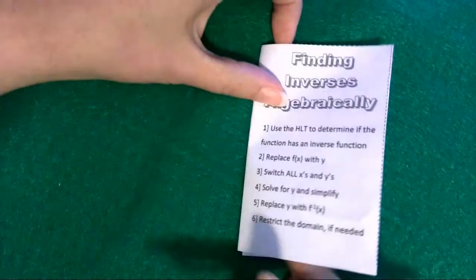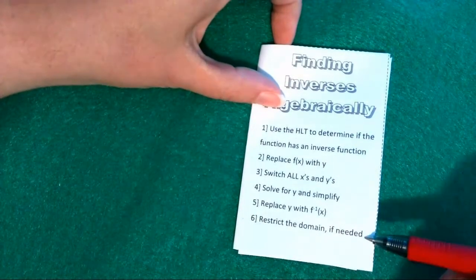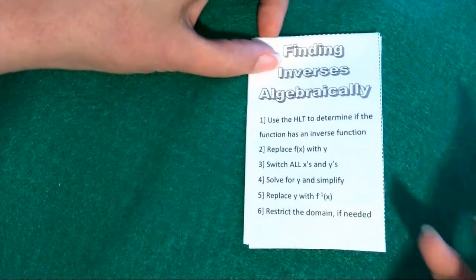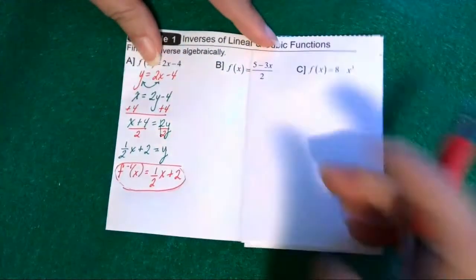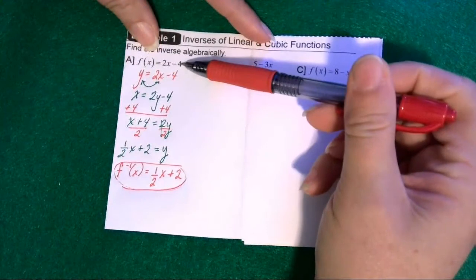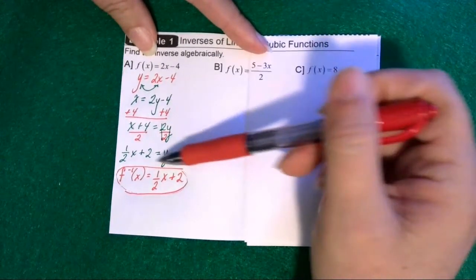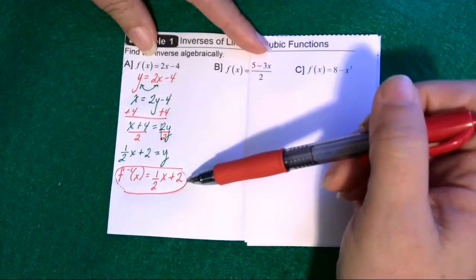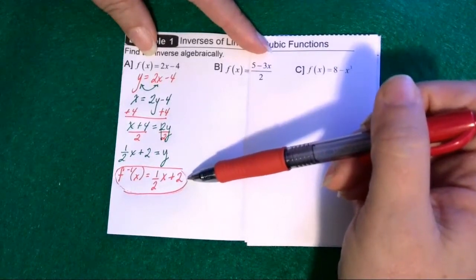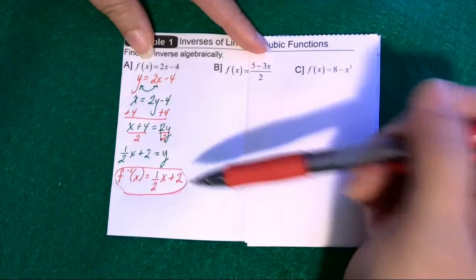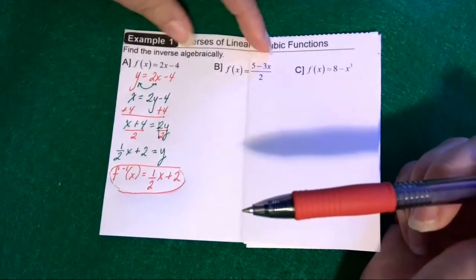Now, the last step, number 6, is to restrict the domain if needed. And because the domain and range of a linear function are both all real numbers, this inverse has the same all real numbers for its domain and range. So nothing needs to be restricted in example A.